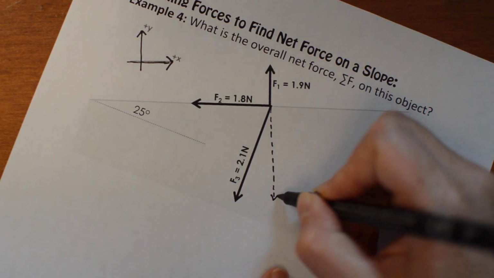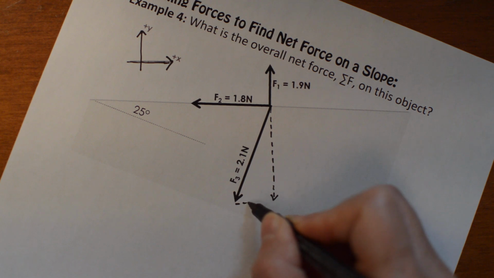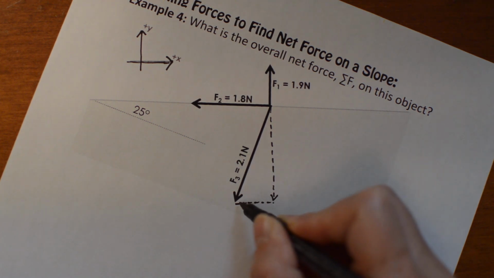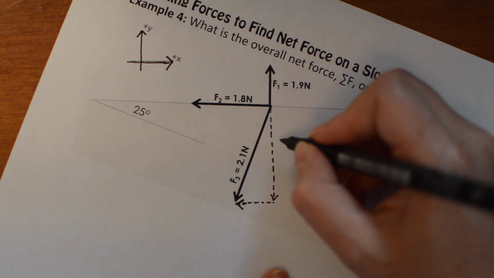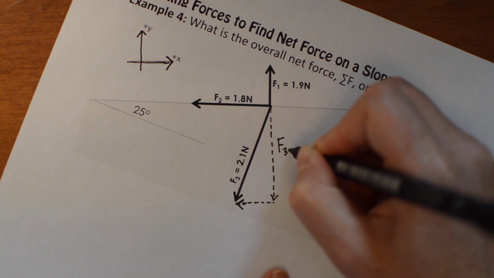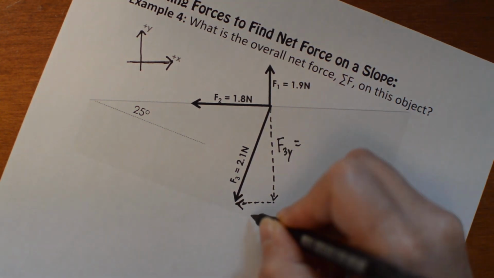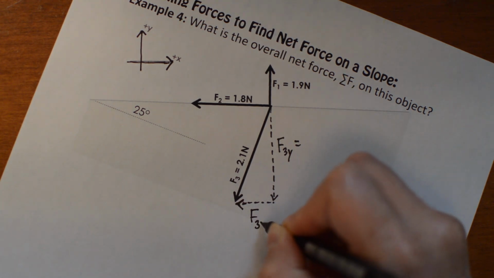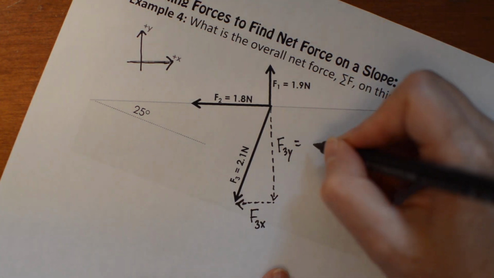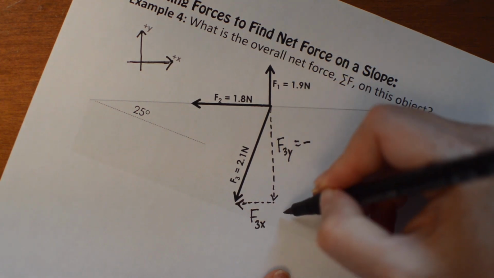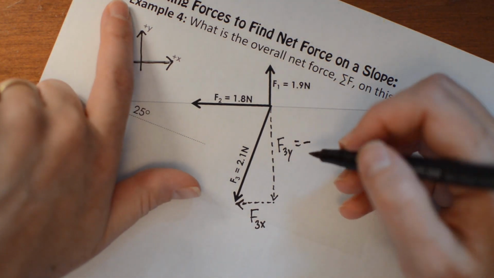Try and make this nice and neat. Another component needs to be parallel to the hill. That's the x component, and it's kind of pulling you down the hill, so it's negative there. So here is F3y, and here is F3x. Okay, so F3y is going to be negative. It's pulling me into the hill, where y is positive out of the hill.